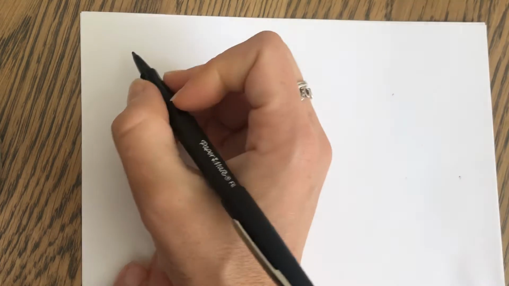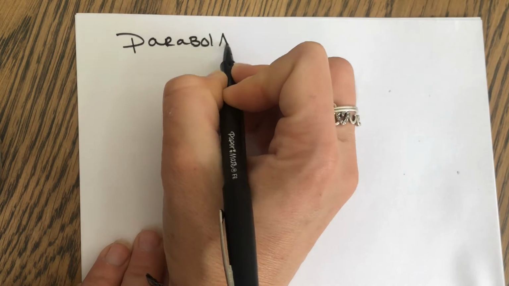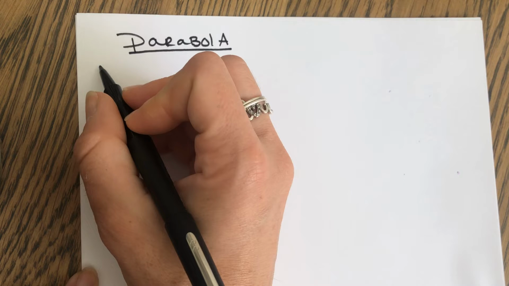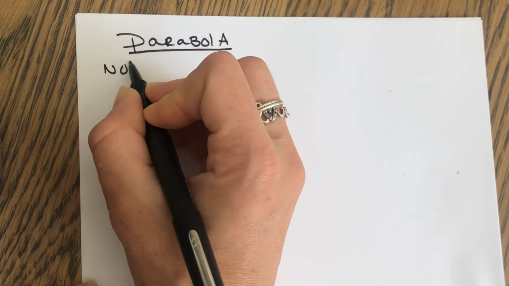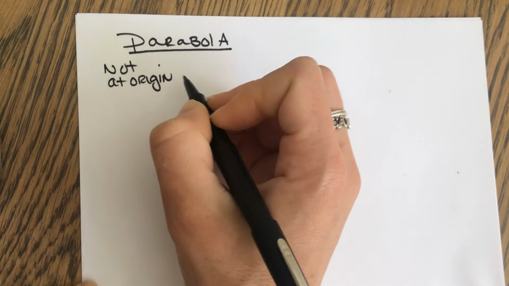Okay, parabola, there's a little bit more, so it might take me a few more moments to see what notes I want to give you. So for our parabola, I did a shift over here. We should realize for the parabola, you have two forms. I'm just going to say not at the origin for one moment. Actually, it doesn't even matter because if you sub in 0.